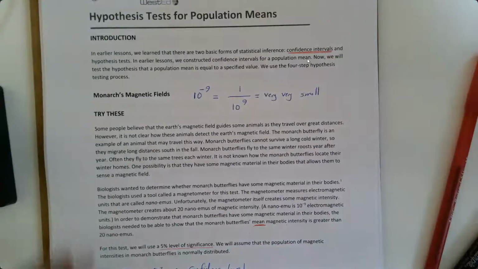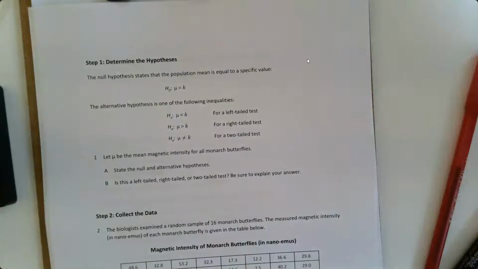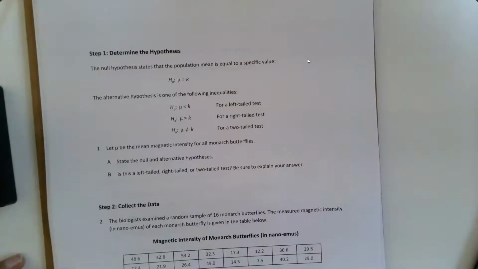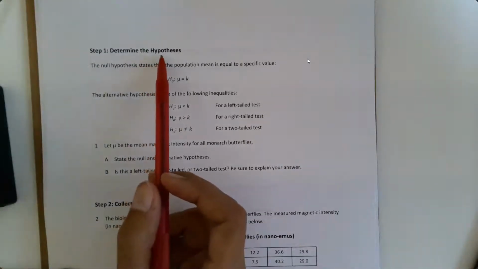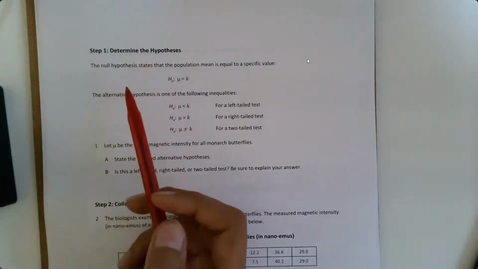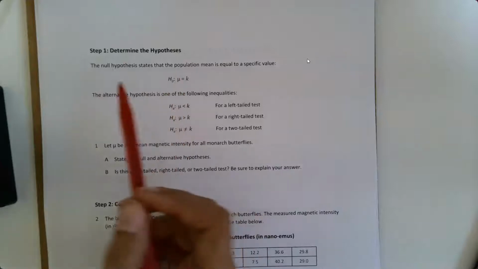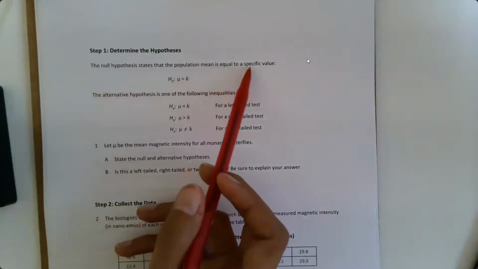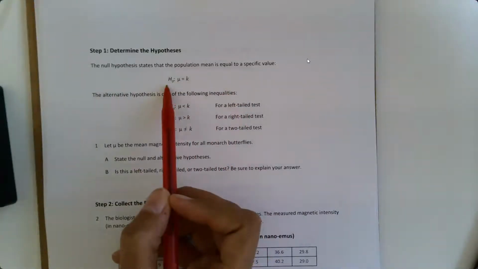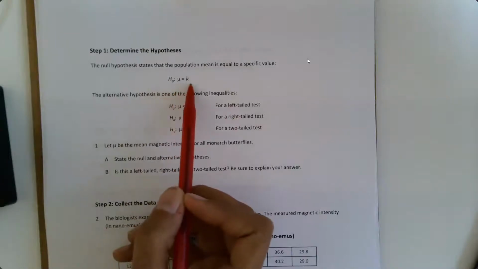Let us get back to our example here. So step one, we're interested in our hypothesis. Which one is our null hypothesis? Which one is our alternative hypothesis? The null hypothesis says the population mean is equal to a specific value. So null hypothesis, mu is equal to k.